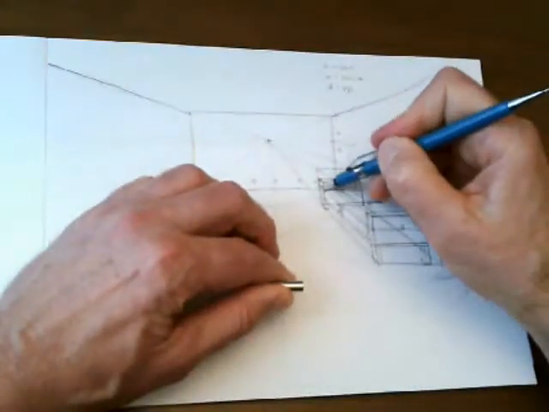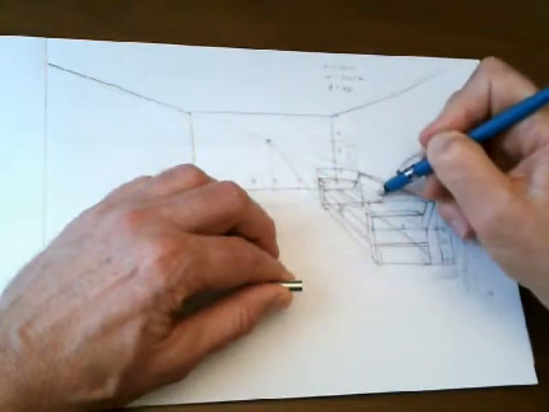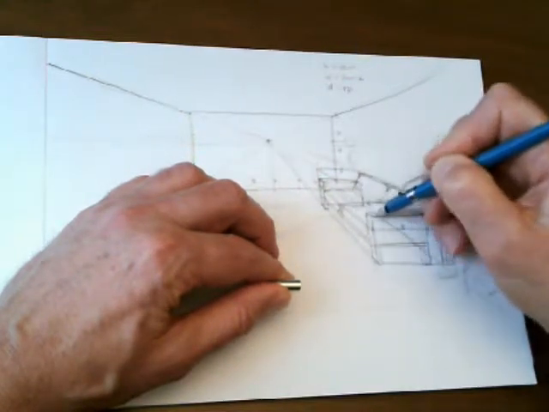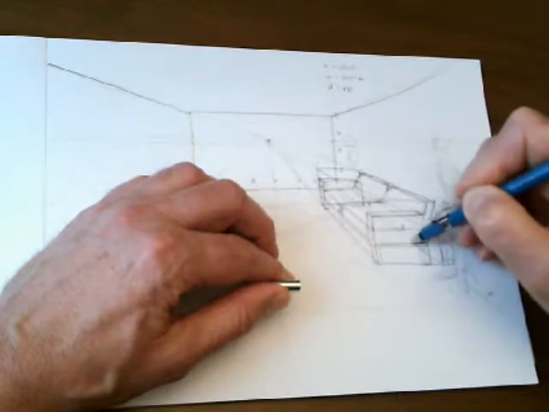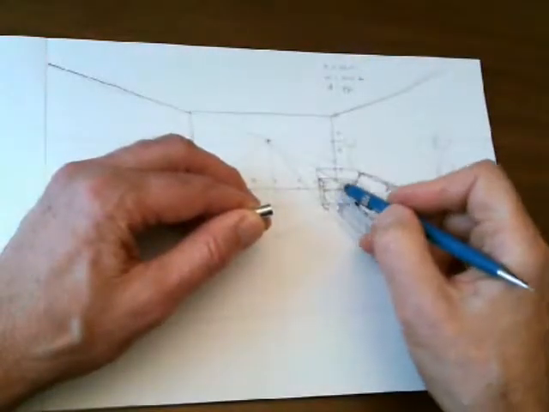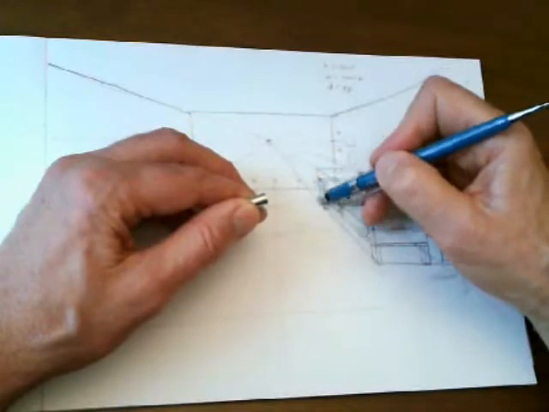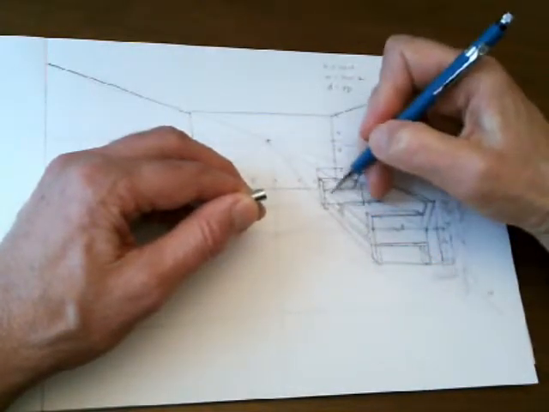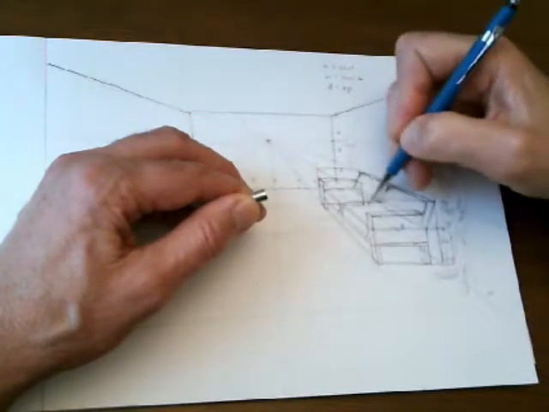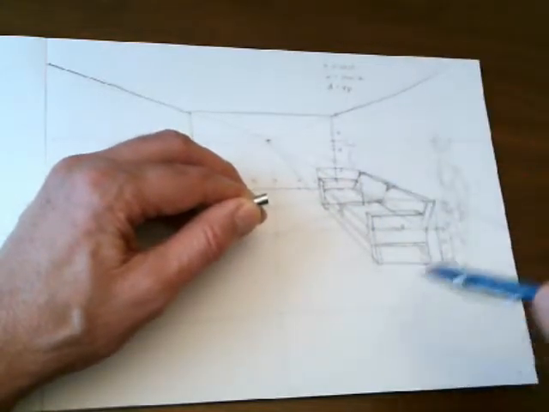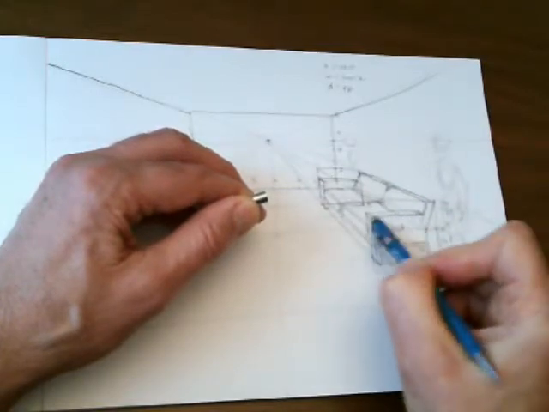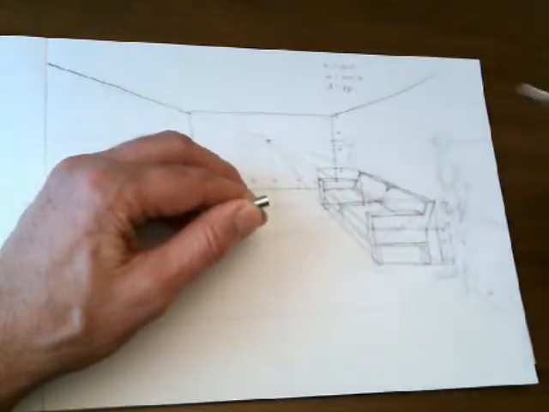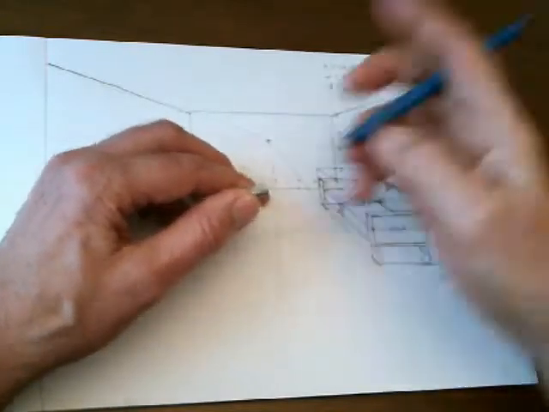If I erase some of my construction lines back here and that floor line, you'll be able to see the sofa developing here as I draw. This is the basic sofa shape. Okay, that's sort of a 1950s, very squarish kind of sofa.